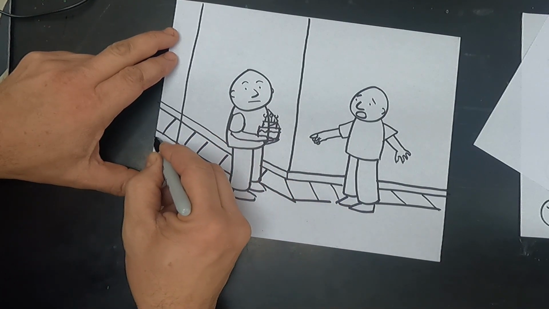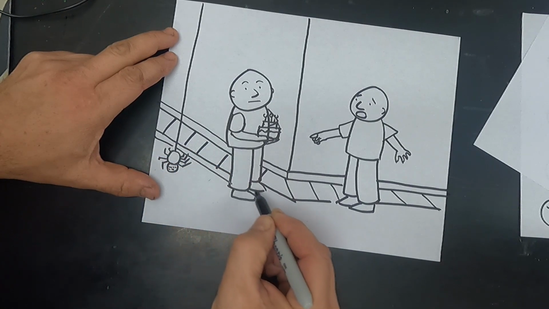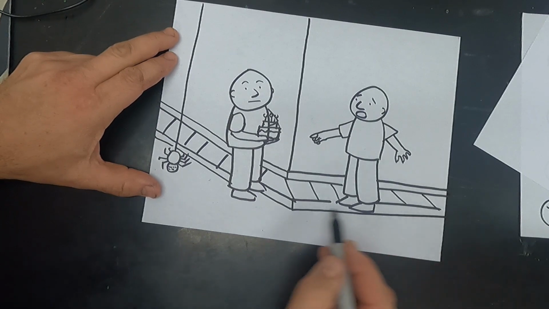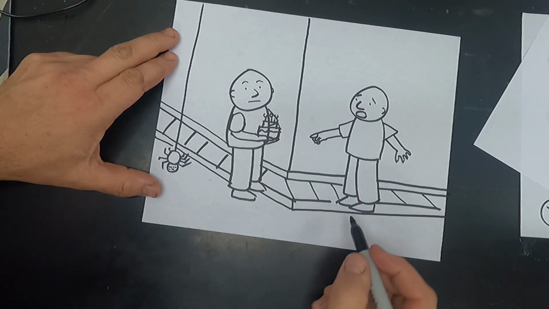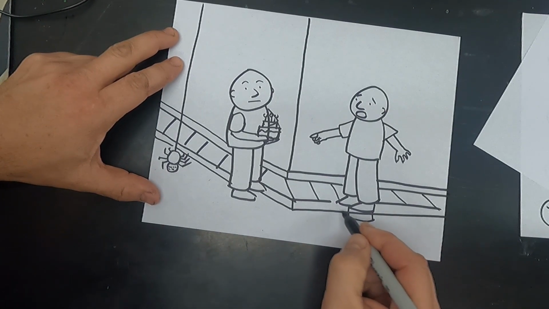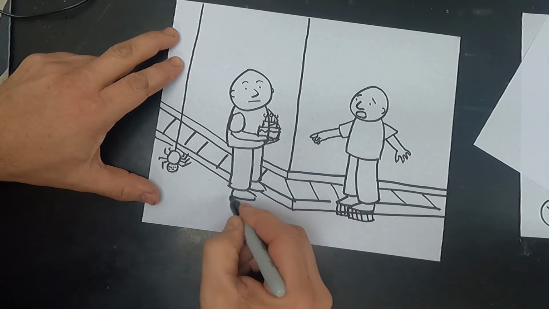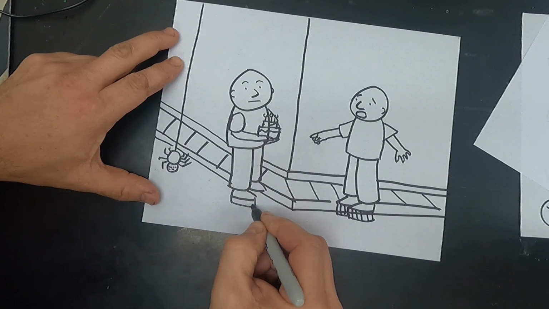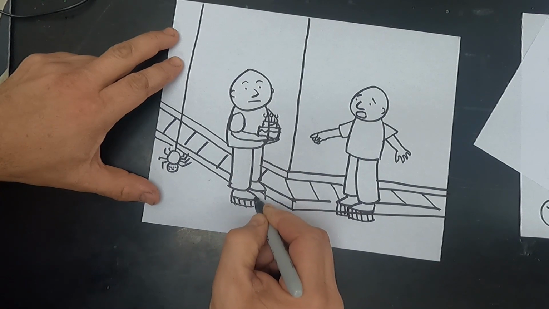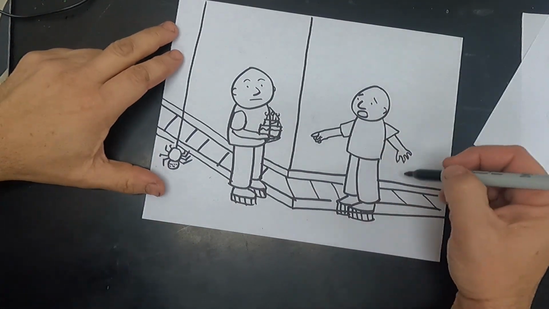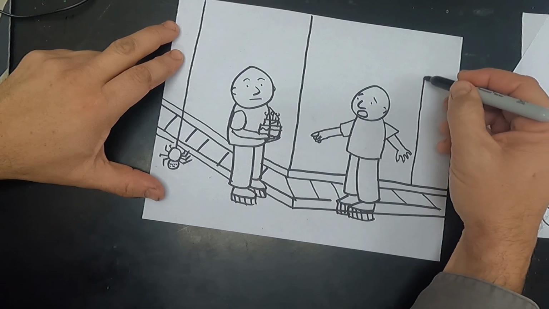They're on the street, which is also very dangerous. And even more so, it looks like they're hovering, so I better give them extensions. Some nice soles on their feet to keep them out of harm's way. All right, and then maybe a doorway.